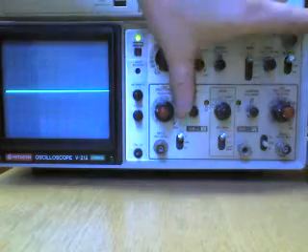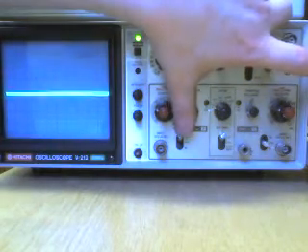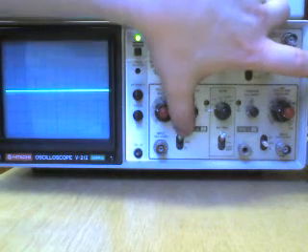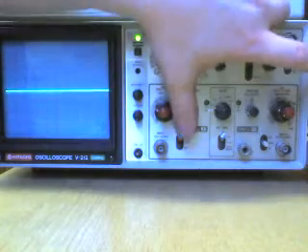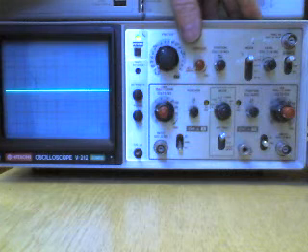It doesn't really matter. What really does matter is if your sine wave has any DC component in it. So if it's a DC signal, a straight line, make sure that it's switched to DC.